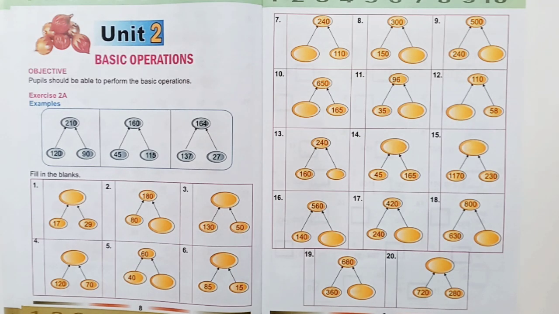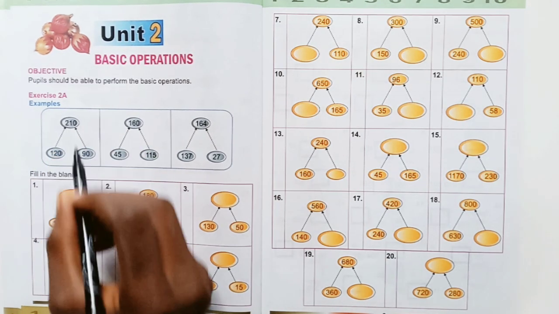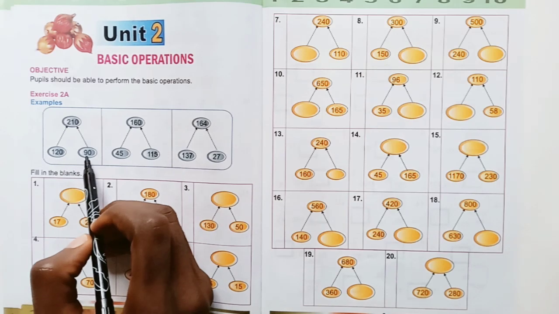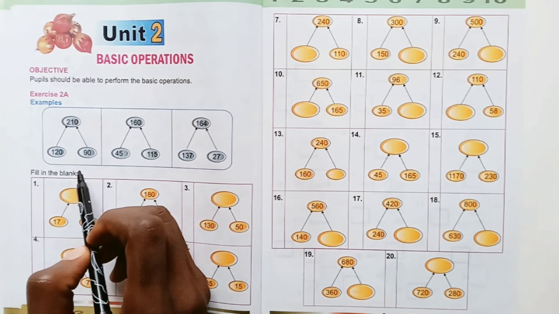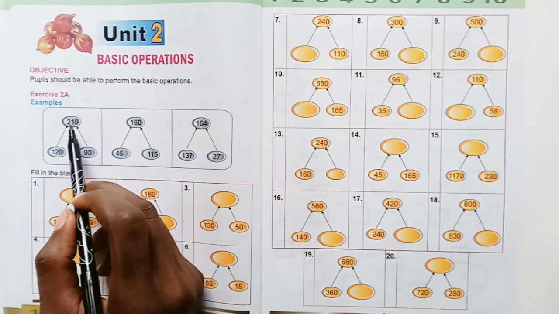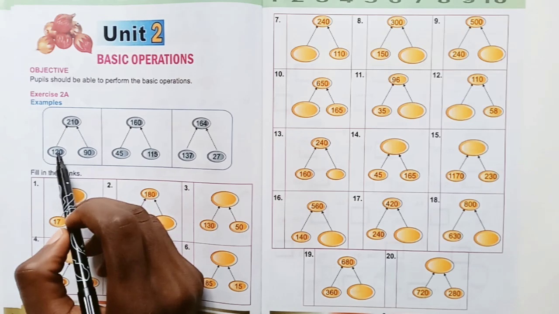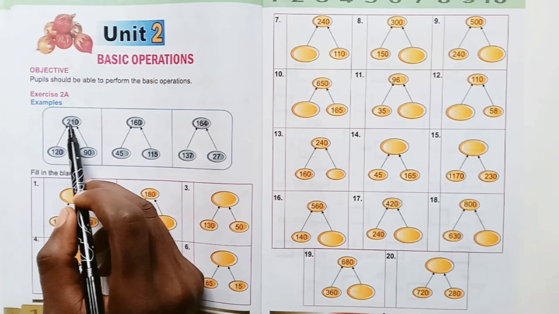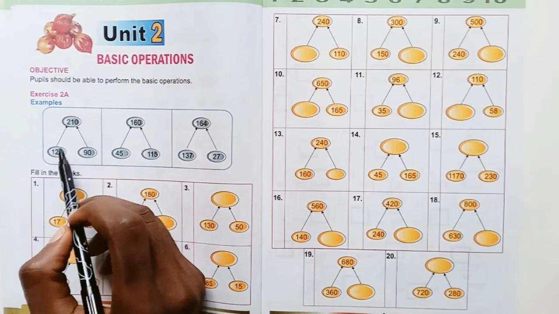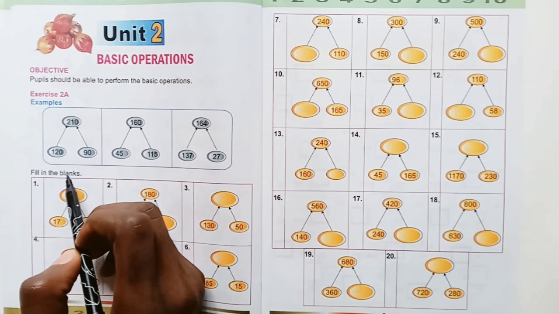So here we have 210, and here we have 120 and 90. Now, what is the pattern there? If you add 90 plus 120 to give 210, if you subtract 120 from 210, it will give you 90. And when you subtract 90 from 210, it will give 120.